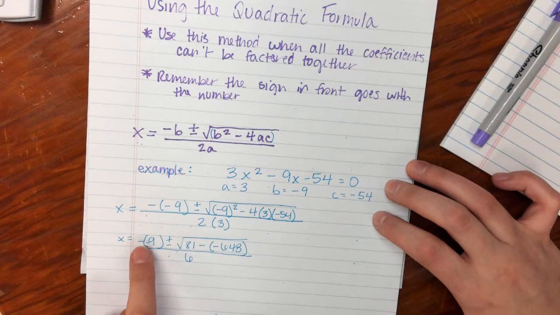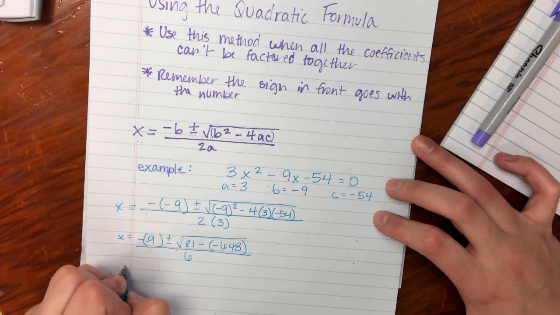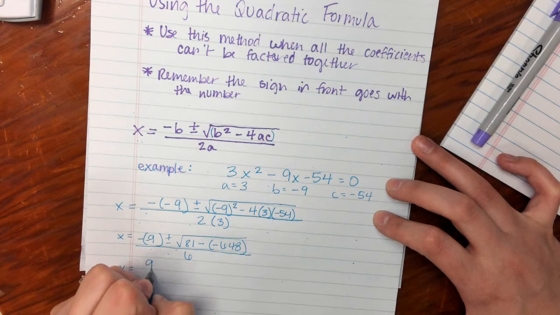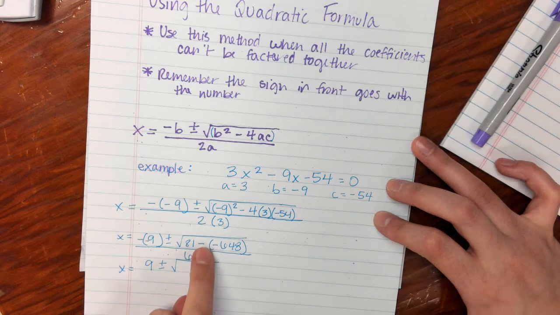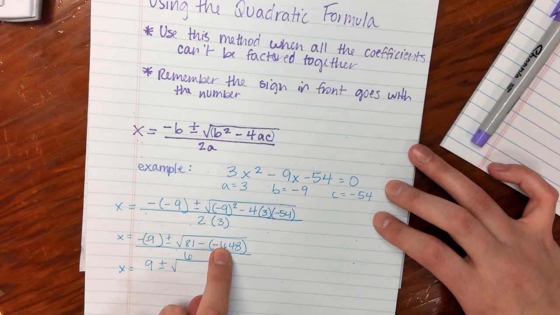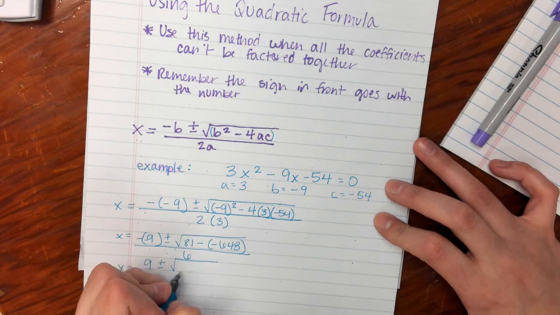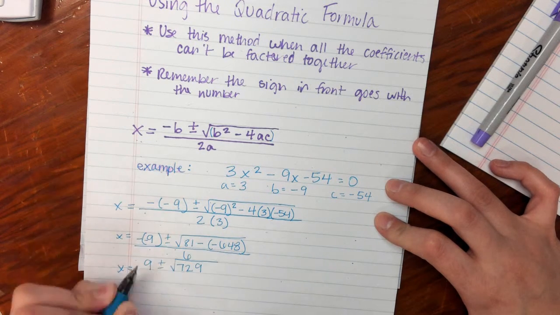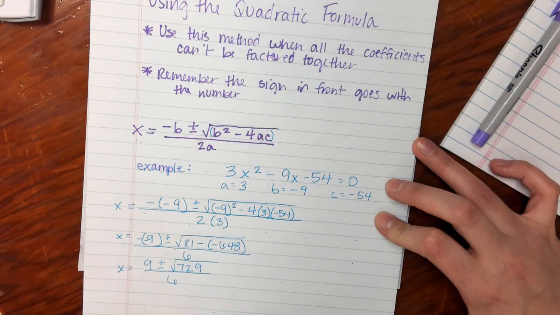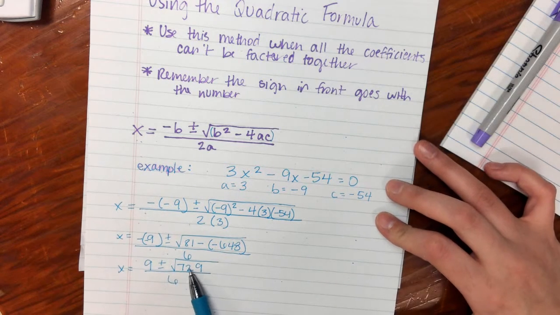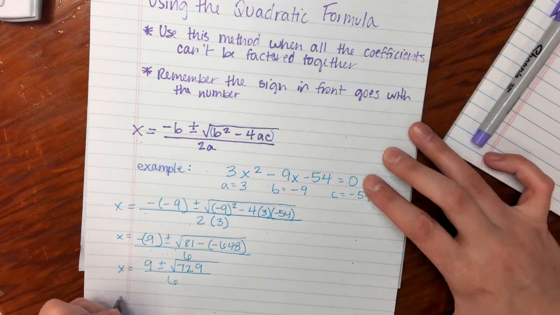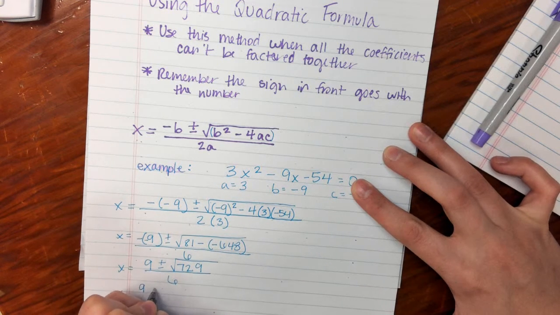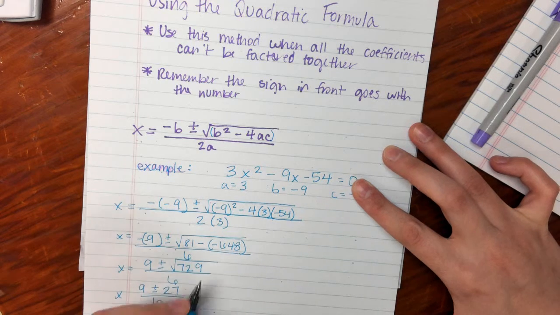Well, I know the opposite of negative 9 is really positive 9 plus or minus. And now a negative next to a negative is really adding together, so that's 729 all over 6. Well, the square root of 729, we lucked out, is a perfect square, it's 27. So now I have 9 plus or minus 27 over 6.